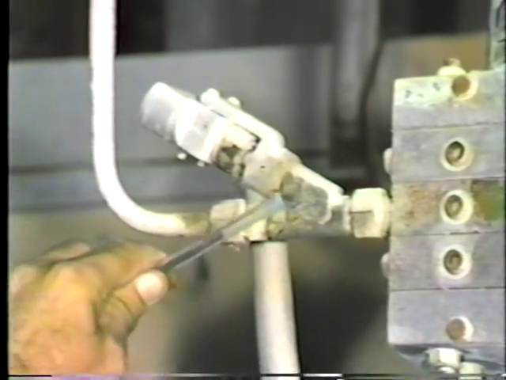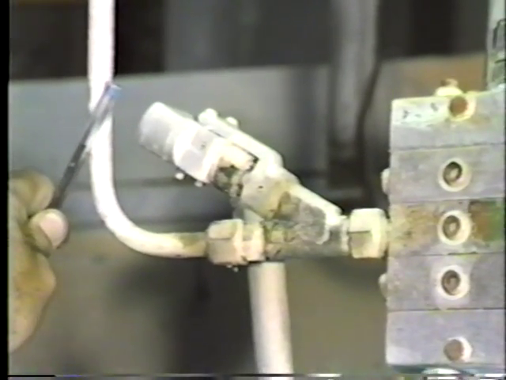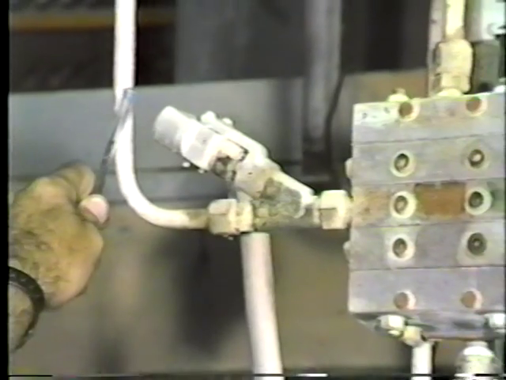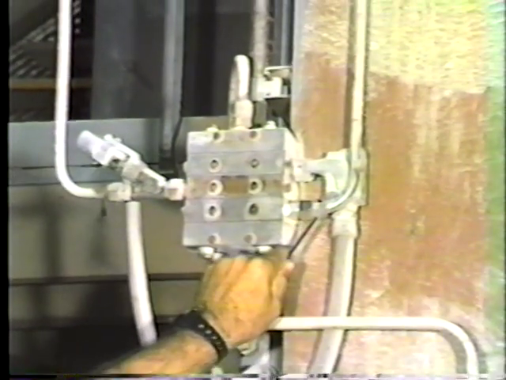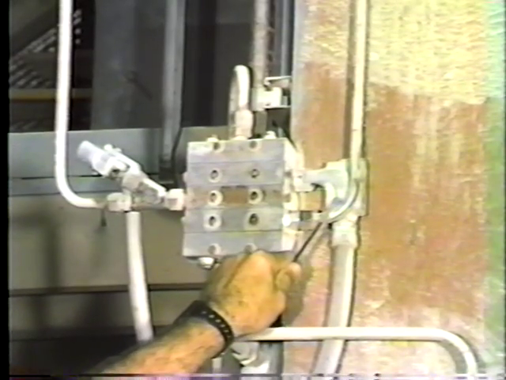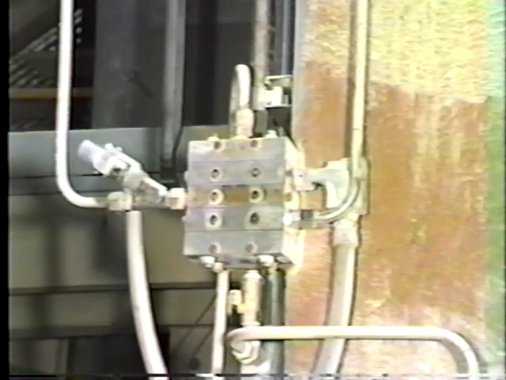This line goes off to the inside of the pulverizer to lubricate the journals and the top mill bearing. All right, you got another one? This line here goes to the bottom of the pulverizer and lubricates the bottom mill bearing.